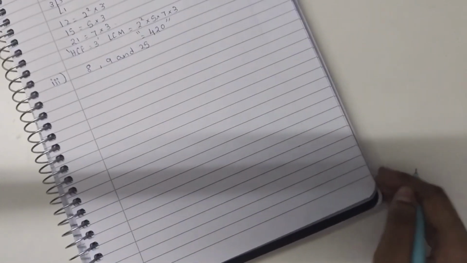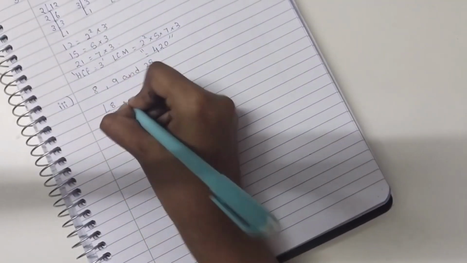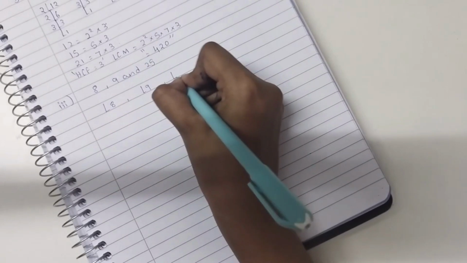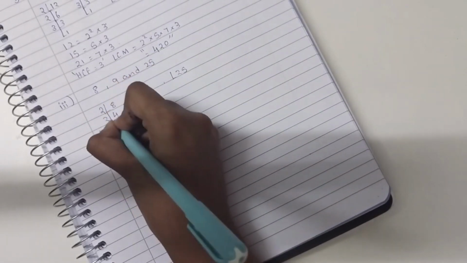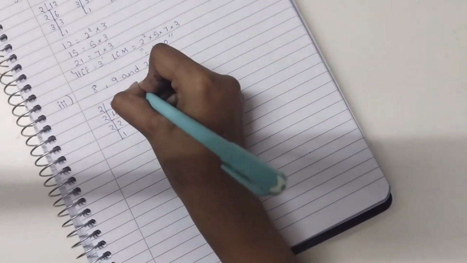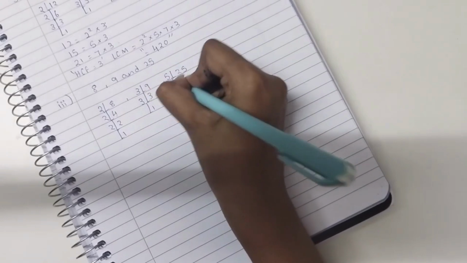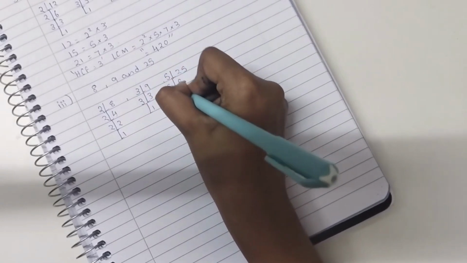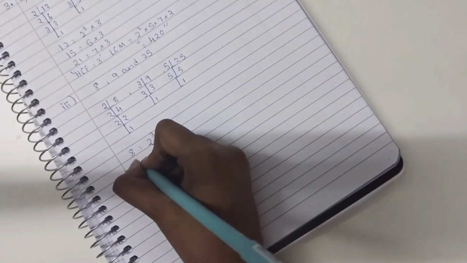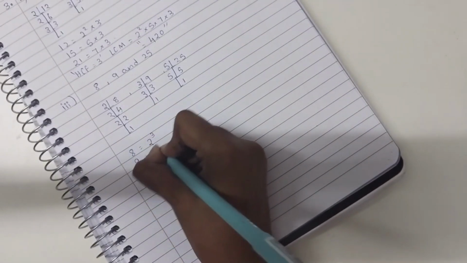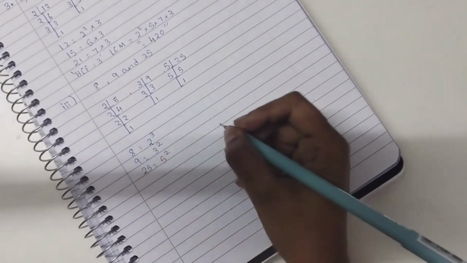Coming to the third question, we need to find the HCF and LCM of the numbers 8, 9, and 25. So the number 8 can be written as 2 cubed, 9 can be written as 3 squared, and 25 can be written as 5 squared.